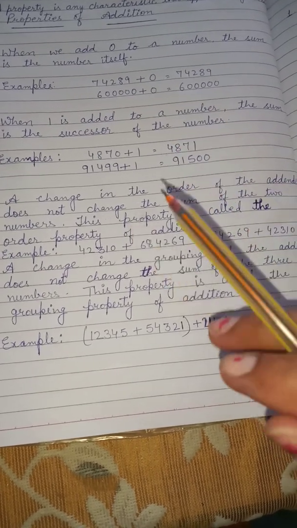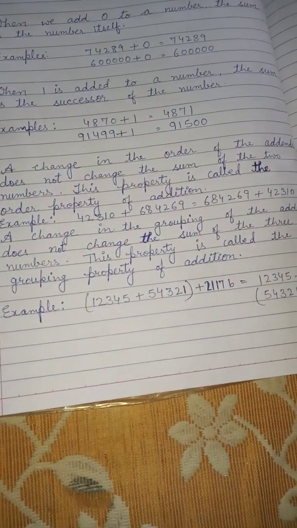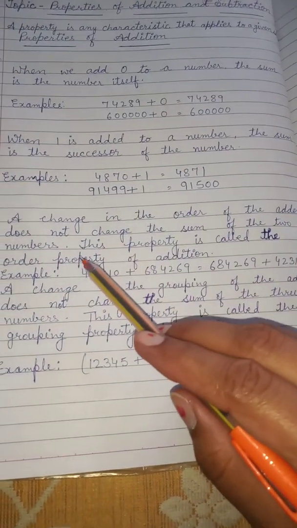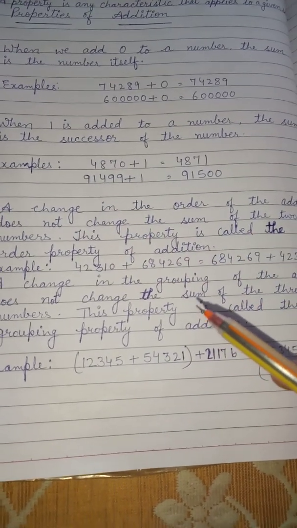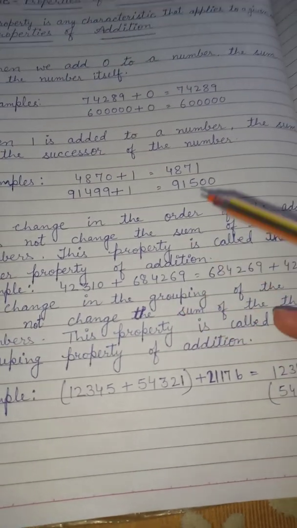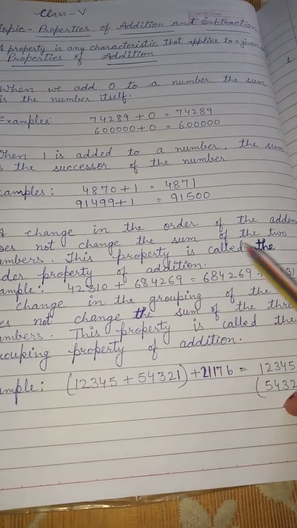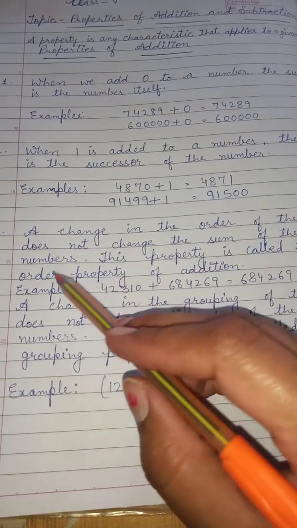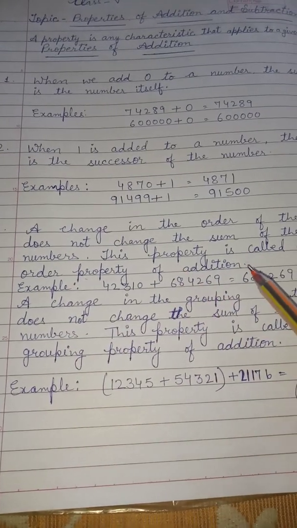Okay. Third property. A change in the order of the addends does not change the sum of the two numbers. Whenever we change the order of the addends, it does not change the sum of two numbers. We can change the order of the numbers, but the sum will remain the same. This property is called the order property. Order property of addition.